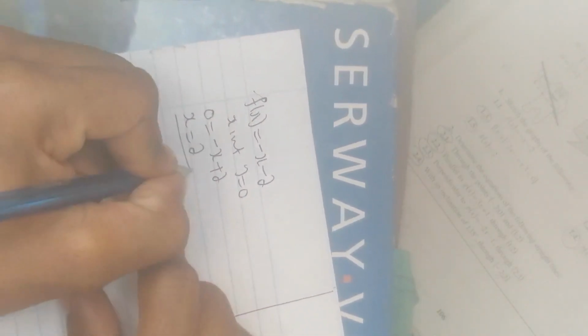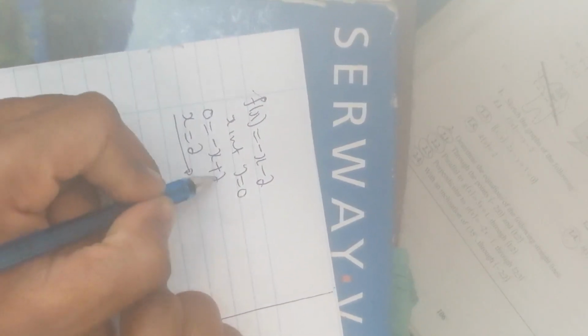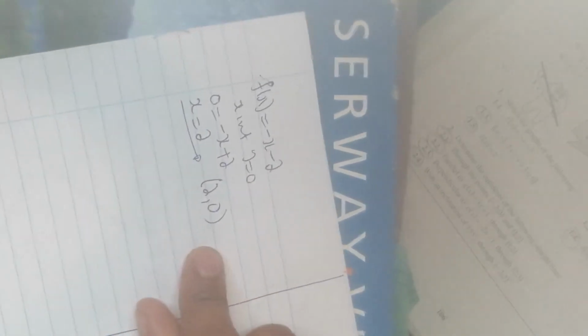Now I want to sketch this. The first thing that I need to do is to find the x and y intercepts. For the x intercept, y is equal to 0. 0 equals minus x minus 2. Take this to the other side so that your x is 2. Because if you take this to the other side, it becomes positive and you have your 2. So when x is 2, y is 0.